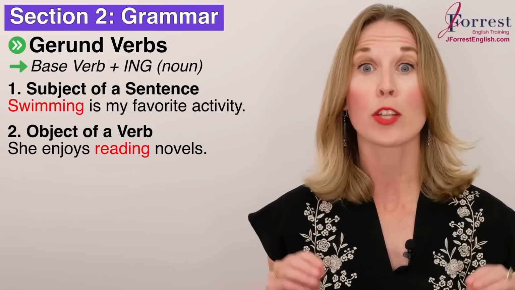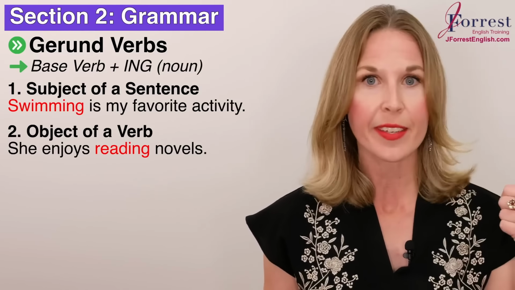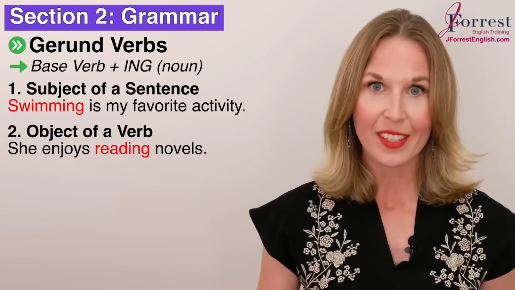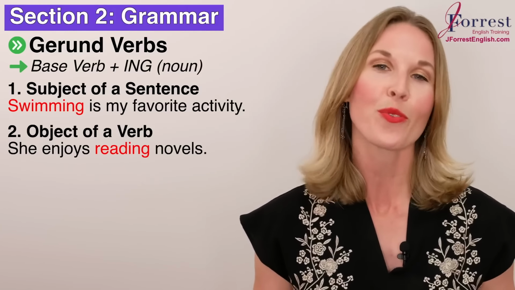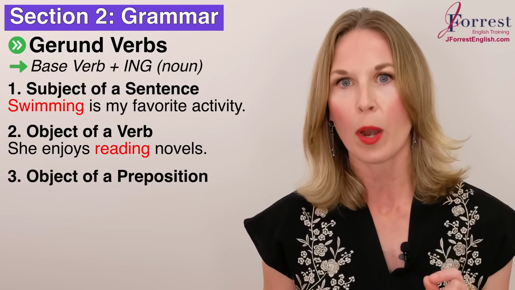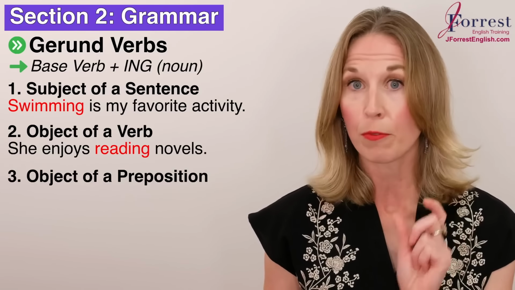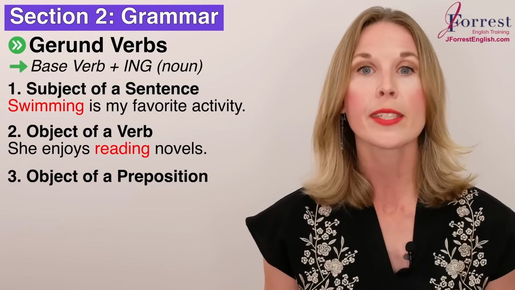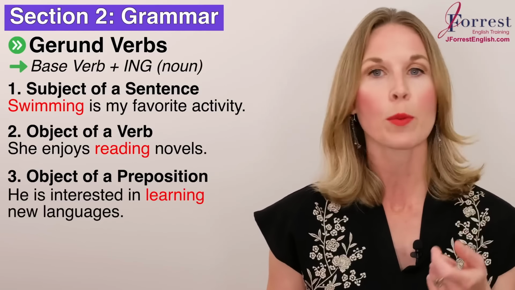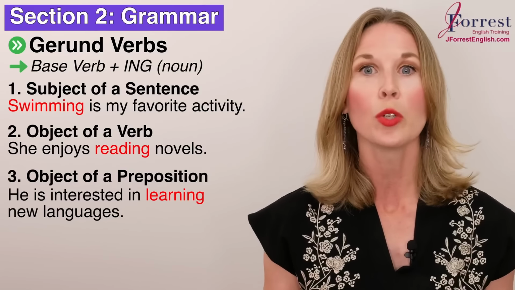Now, since this is a super advanced lesson, you could take this sentence and turn it into a gerund statement, number 1, and say reading is her favorite activity, or reading novels is her favorite activity. Gerunds are also used as the object of a preposition. This one is easy. If you have a preposition, your next verb is a gerund verb. For example, he is interested in learning, because in is a preposition, so your following verb is a gerund. He's interested in learning new languages.